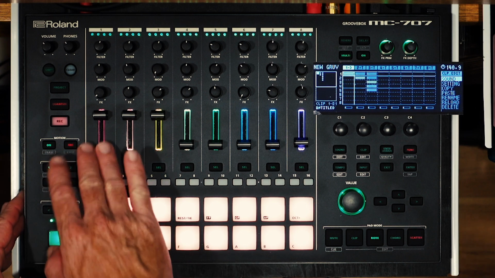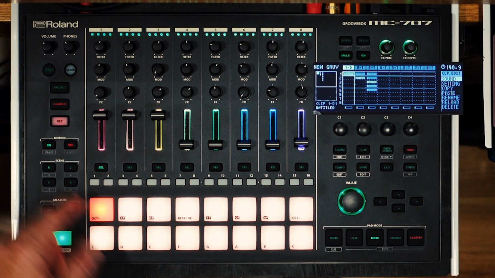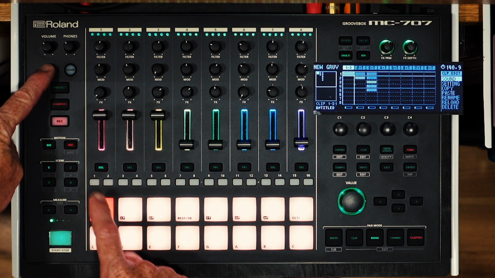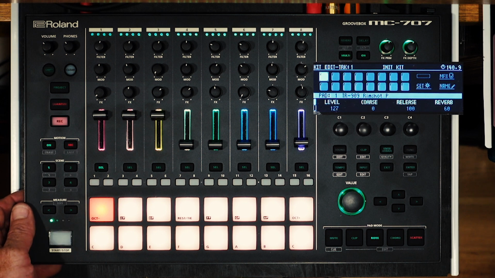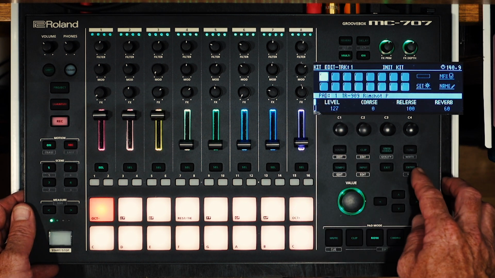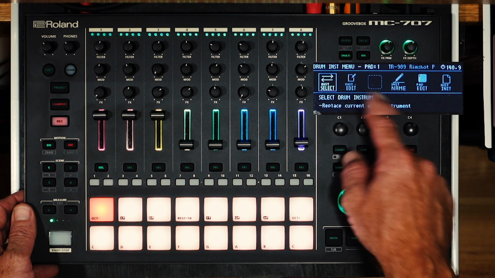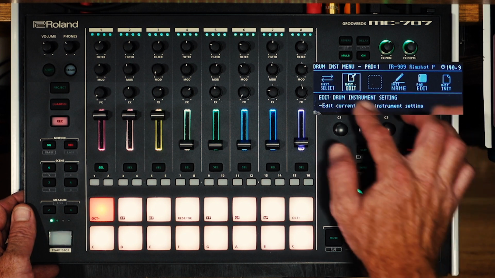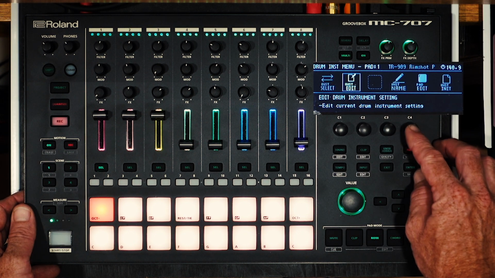The first thing, make sure you have your drum track set up with all your sounds. Pick one of your sounds by holding Shift and hitting that pad, and you'll be brought to your Kit Edit menu. From here, hit Enter if your pad is highlighted. If not, navigate to it, then hit Enter. From there, go to your instrument edit using either cursor or the C4 and press Enter or C4 like a button.